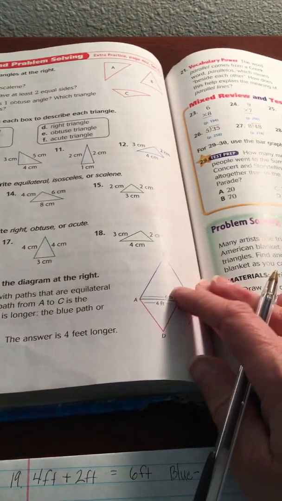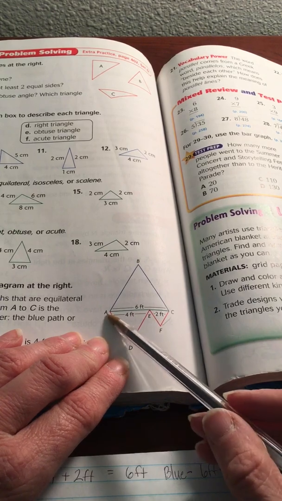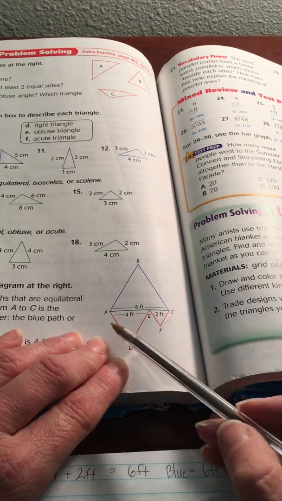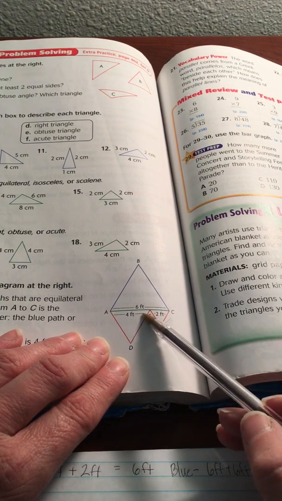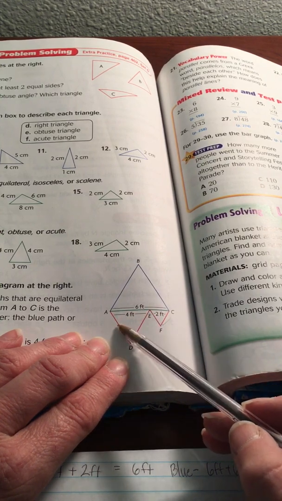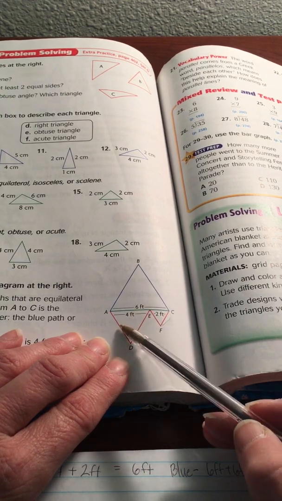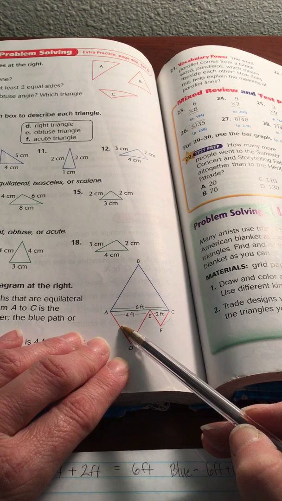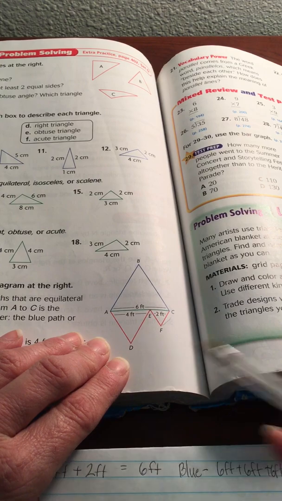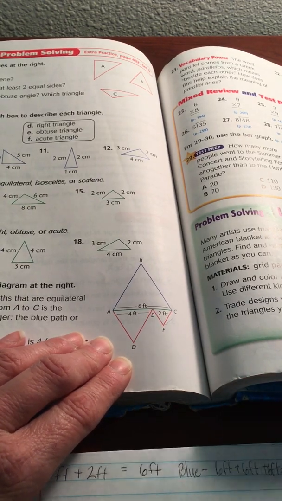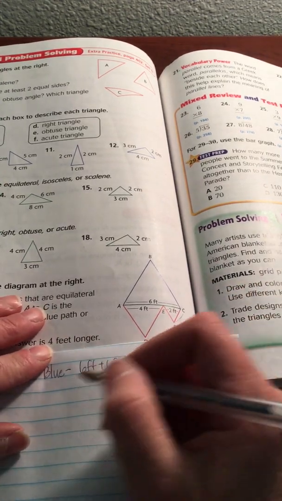Now the red path is a little bit different. It does have some triangles in here again, and look at your red here. And I'm noticing from here to here on this triangle is 4 feet. And it looks like another equilateral triangle to me. So if this side is 4 feet, what about this one? 4 feet, and what about this side then? Do you agree with me? Do all those look like they're 4 feet? Okay, so there's 4 feet. Let's try this. This is the red one now.